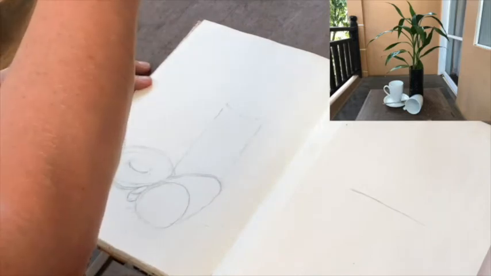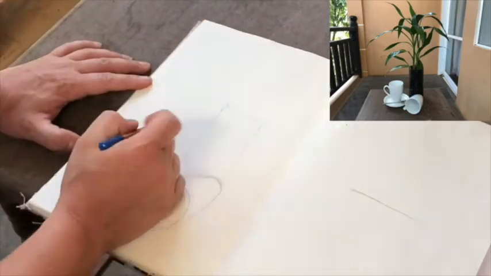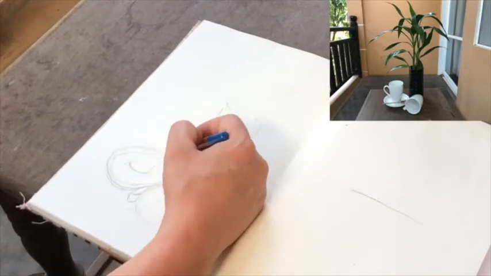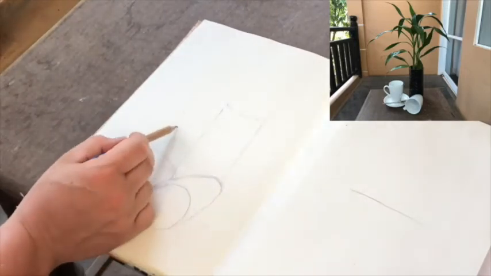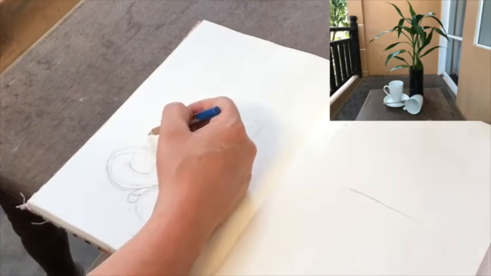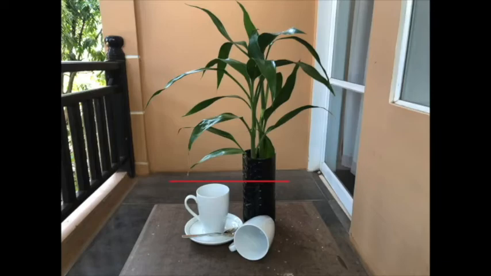Another method that you should practice while sketching is the align technique. You want to visualize a horizontal or vertical line to show where the objects line up. In my sketch, I am doing this to find out how tall the cup should be compared to the vase.